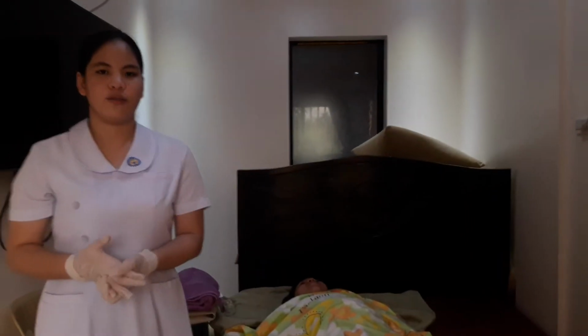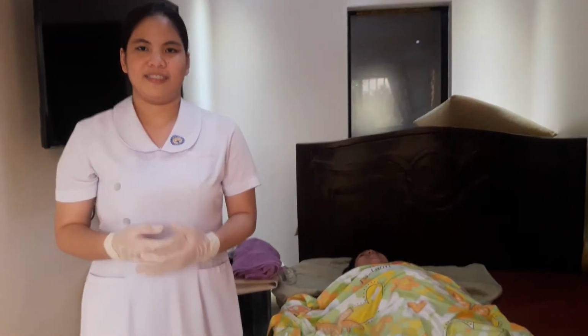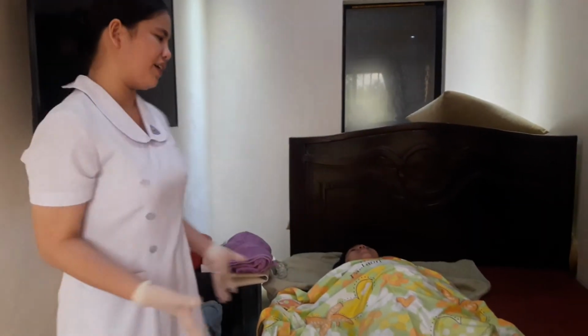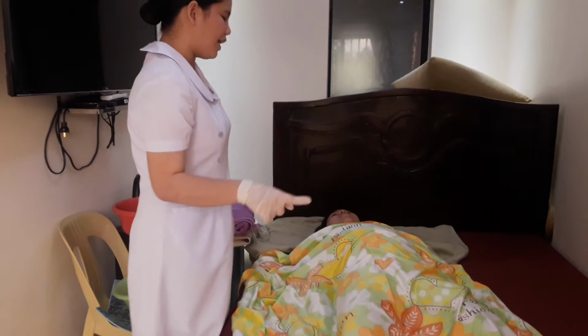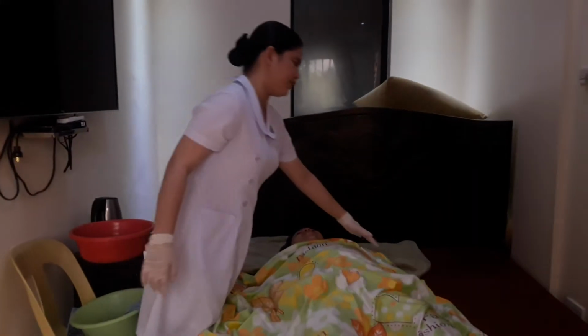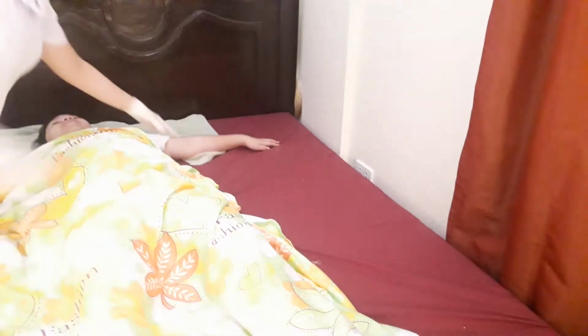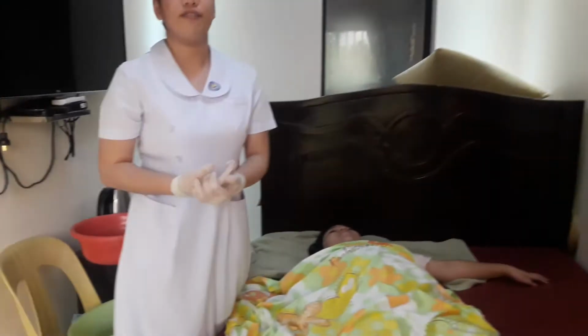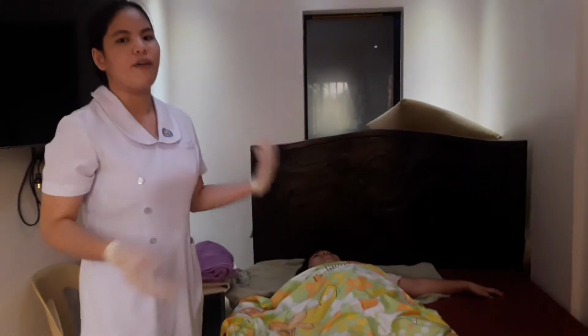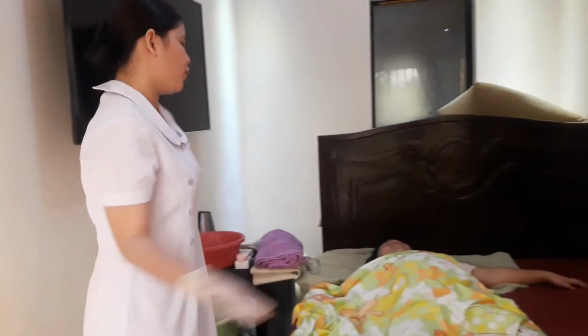And then after that, we will now move to the farther arm of the client. So first, we will now expose the farther arm of the client. After that, we will now wash the arm from the distal to the proximal area.